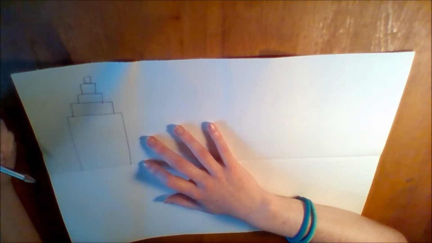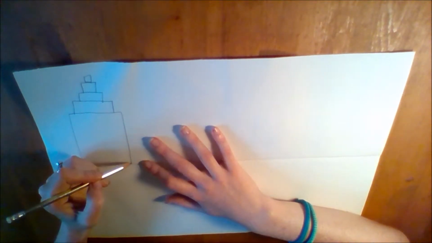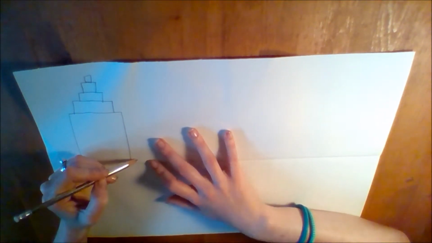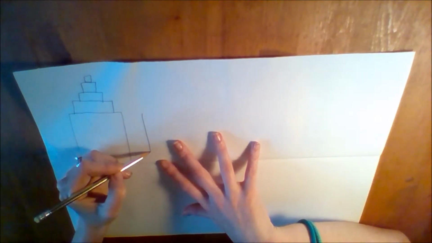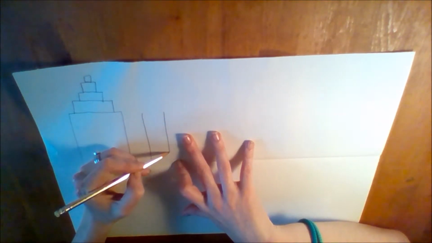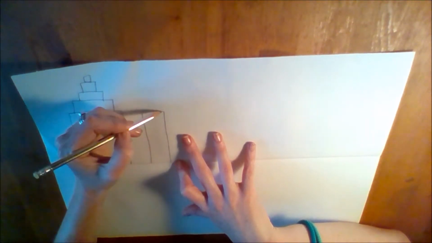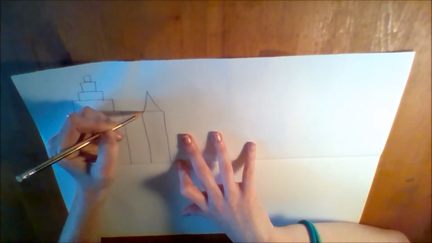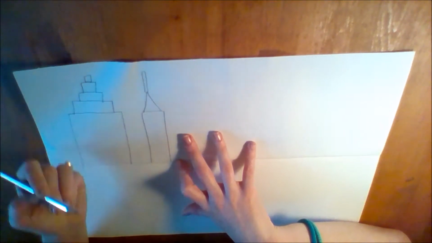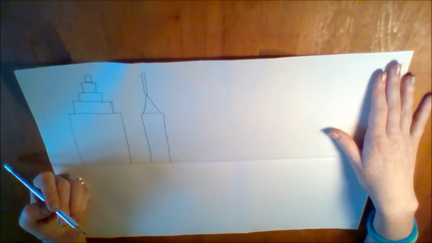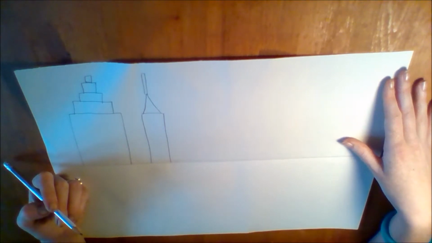Now I want to try a building that has a different shape, maybe one that is a skinny rectangle with a triangle on top and maybe even an antenna. I'm going to keep using simple shapes to make different buildings.